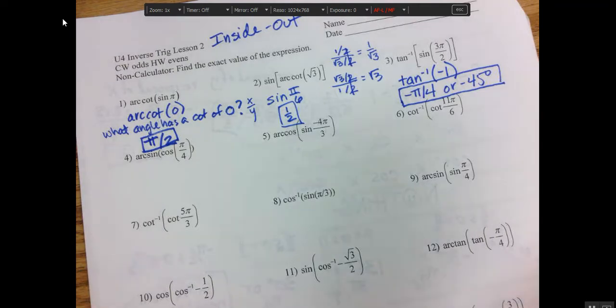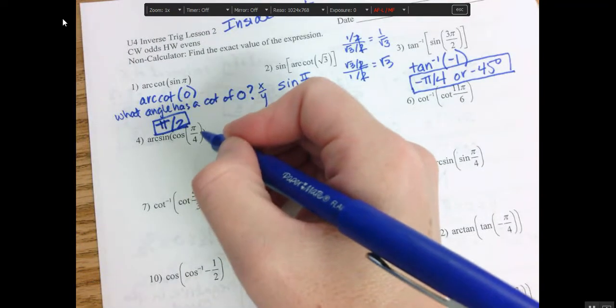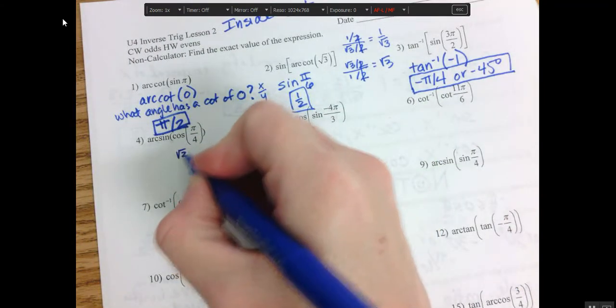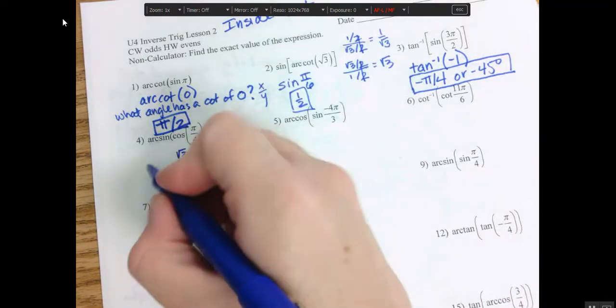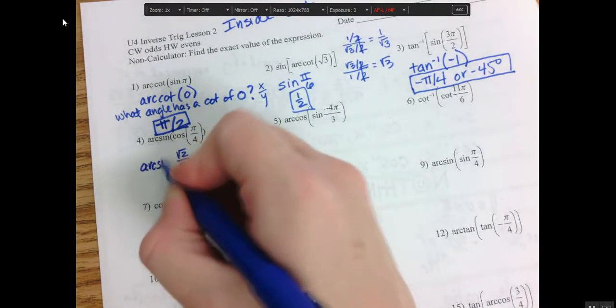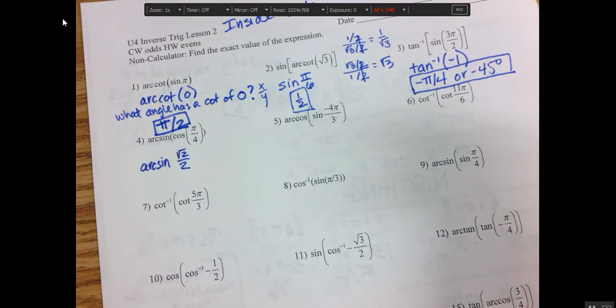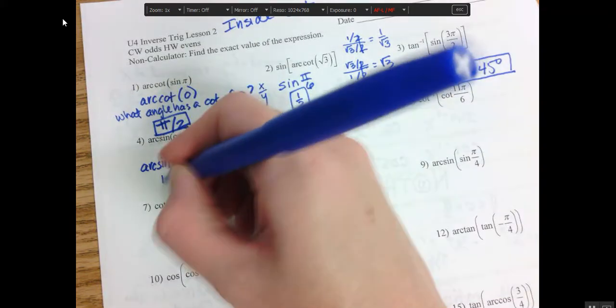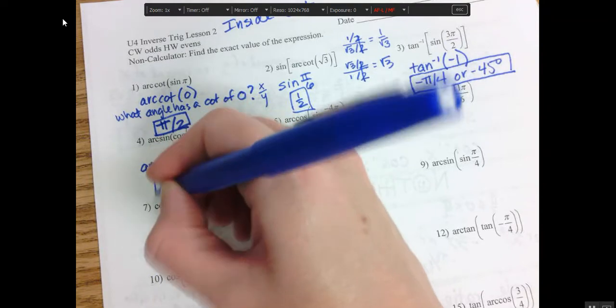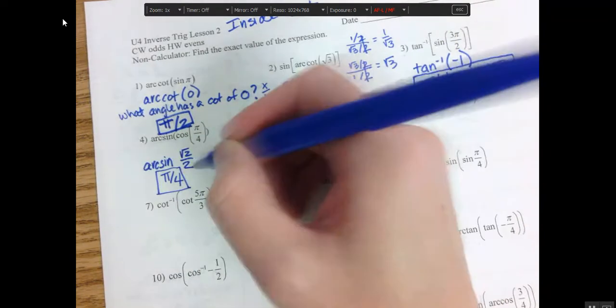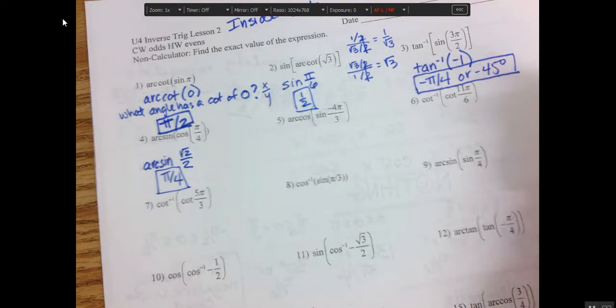Number 4, cosine of pi over 4 is root 2 over 2. And now you have to figure out what angle has a sine of root 2 over 2, and it happens to be the same angle we started with, right? Pi over 4. So sometimes that happens just because the coordinates repeat for pi over 4.